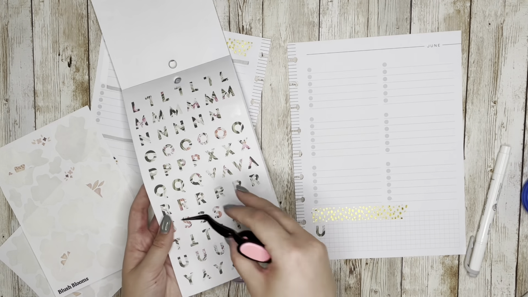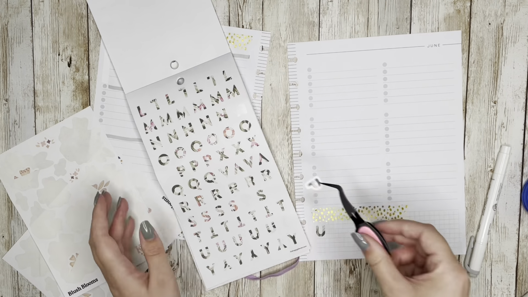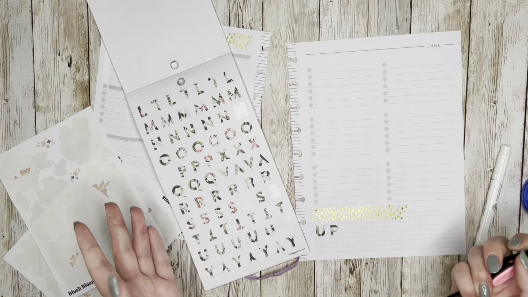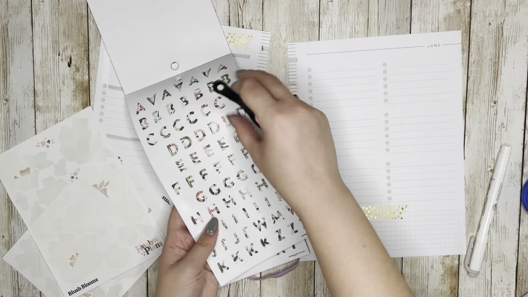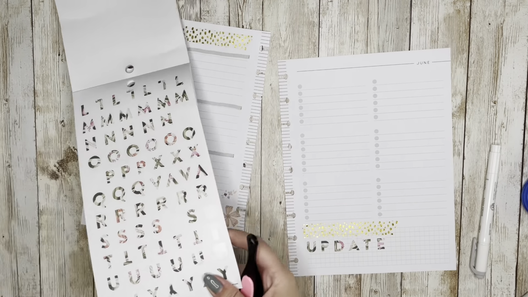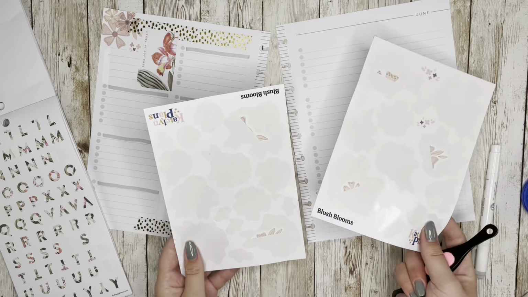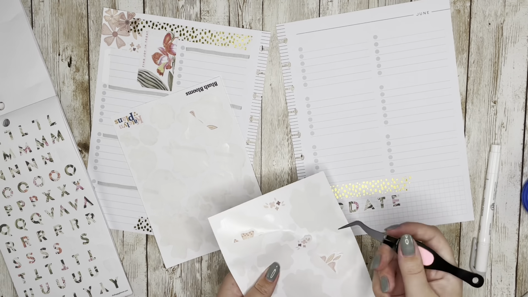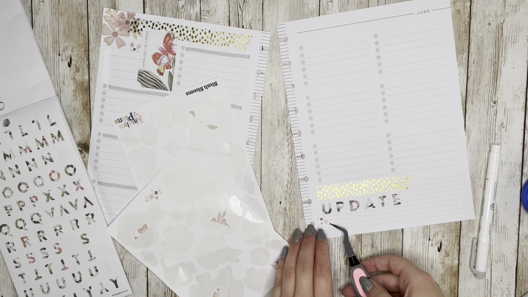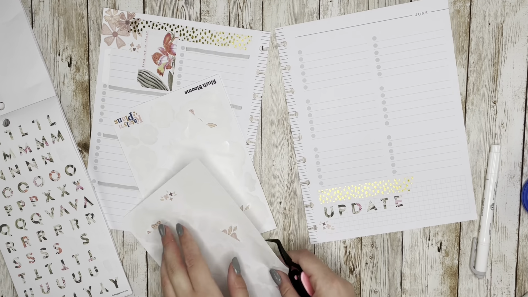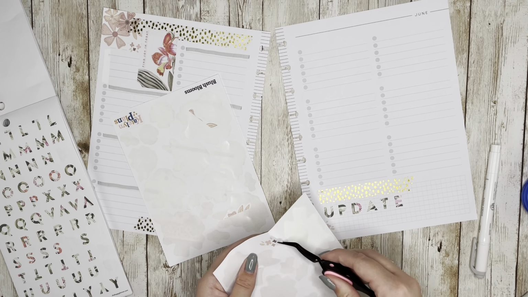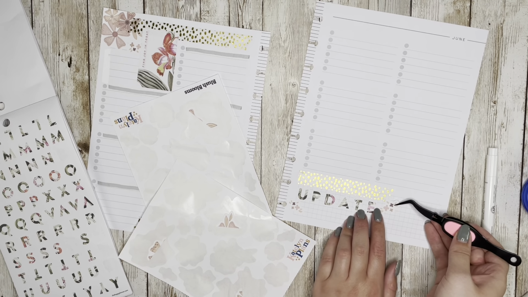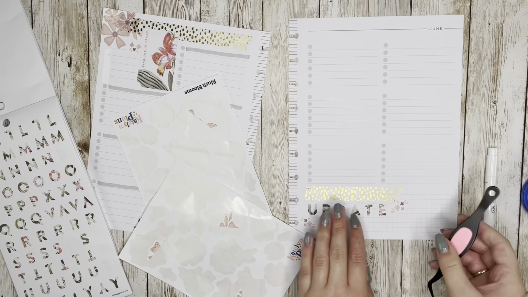So I'll take my little letters out of this section of the book and just label this page. I'll add some florals in a bit, but first they need to get labeled. That's looking good to me, and I think that's all I need out of that botanical sticker book. As for florals, I really don't have much left. So I'll take some of these smaller pieces and just frame where it says update. And maybe this page will just be a little bit more plain. I can always add to it as the month goes on.